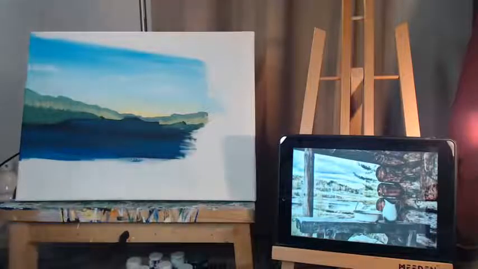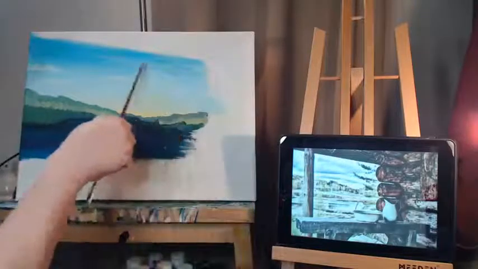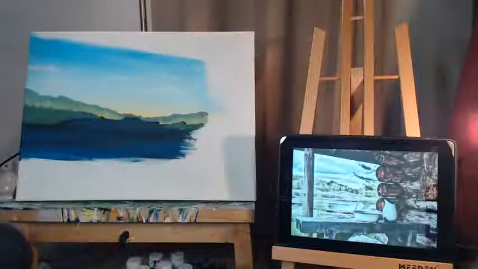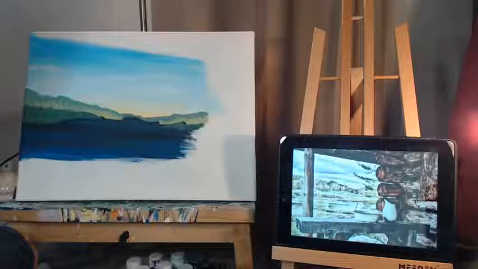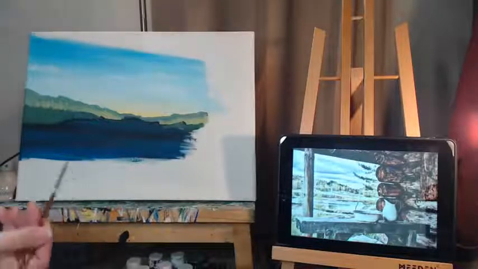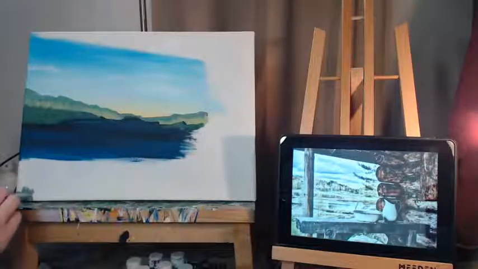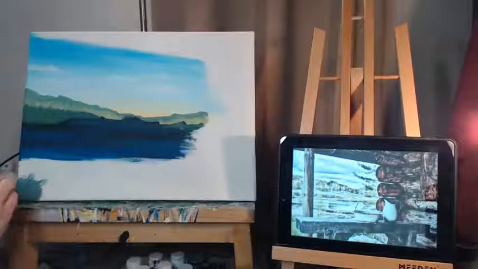So let's continue on and do some more foreground before we put in some of the branches that are sticking out on the sides and some of the other ones that are coming out from there. All right, green, green, green. So let's mix some more because I am out of the color I mixed already. I'm just going to mix some more right now with the blue and the yellow that I have. Or if you've pre-mixed, you're good to go. So I'm just going to put green down here.